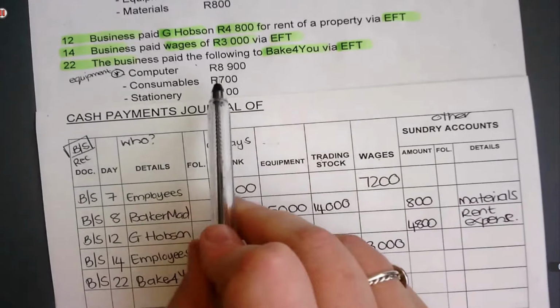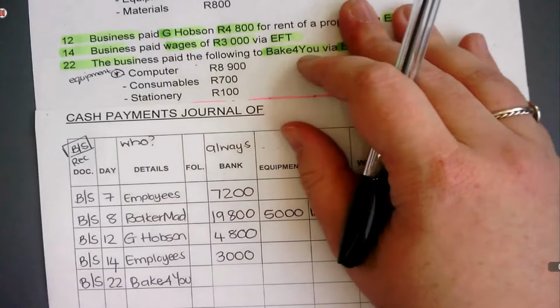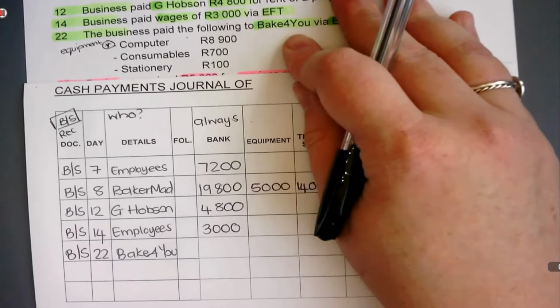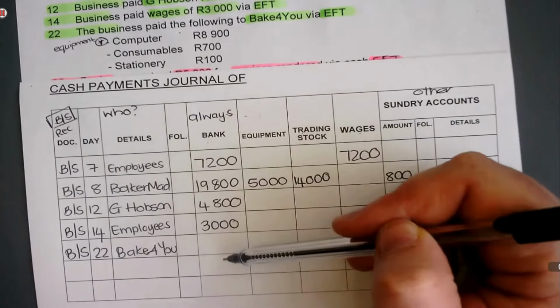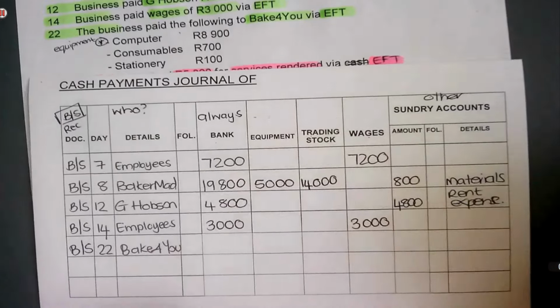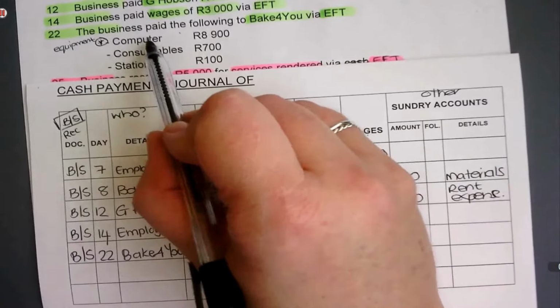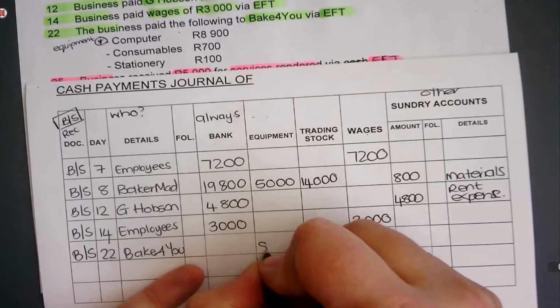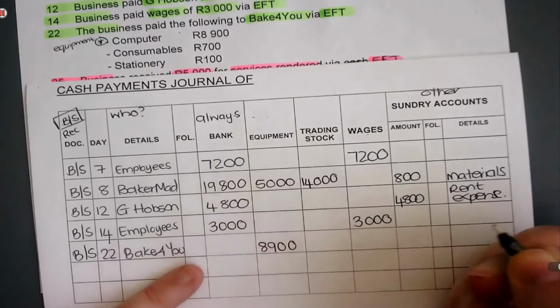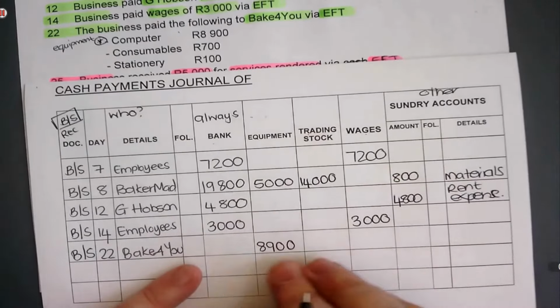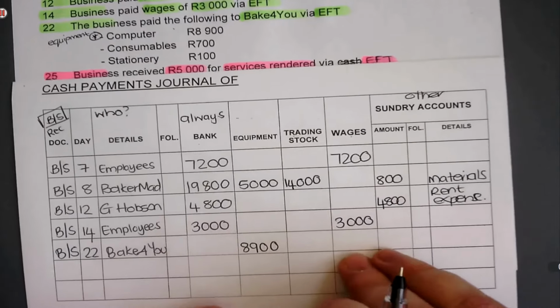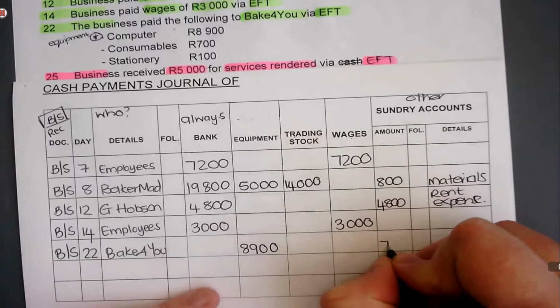And again, because there are three amounts, I'm going to wait to see what the total was. You're welcome to add them up now and then put it in, but I just like to enter them in first. So computer, which is an equipment, is 8,900 in the equipment column. Consumables does not go into trading stock or wages, so that's going to have to go into sundry.